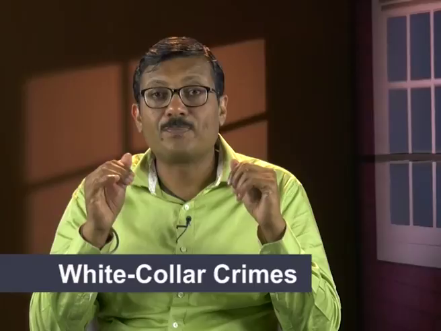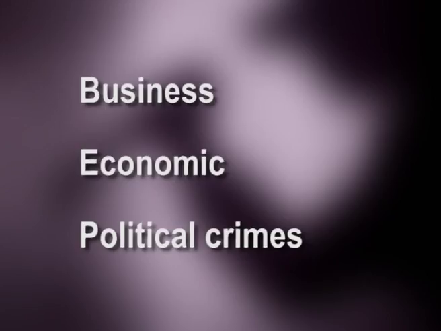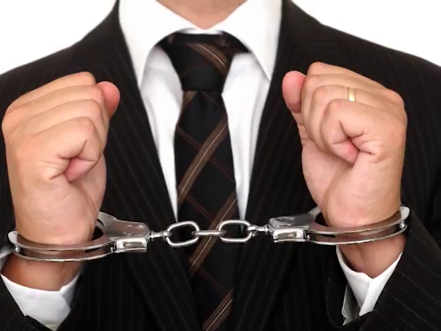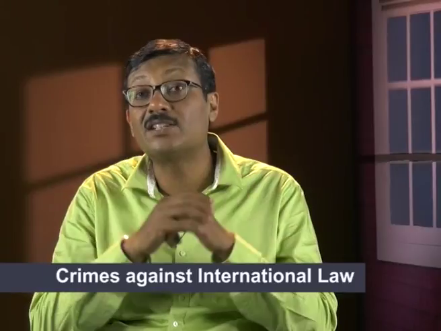White collar crimes. These crimes are also known as business or economic and or political crimes. These are crimes committed by people of high social position in the course of their occupation. They rarely involve violence, but they involve significant public harm. Other important categories of crime are crimes against international laws.